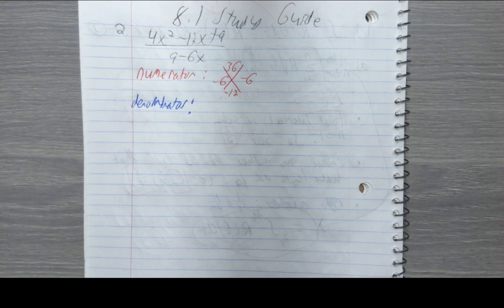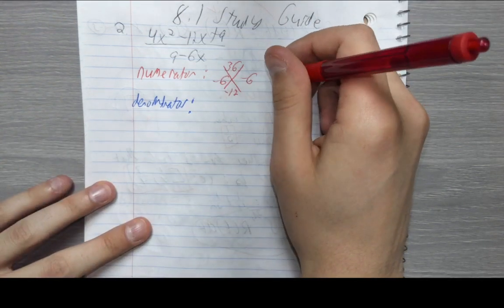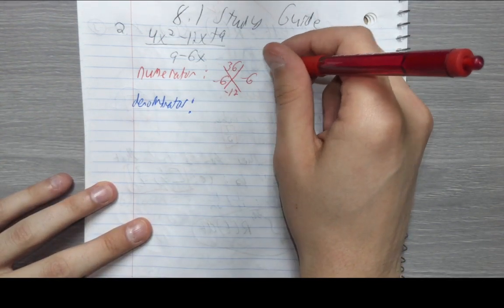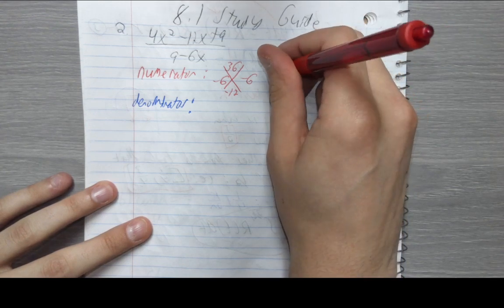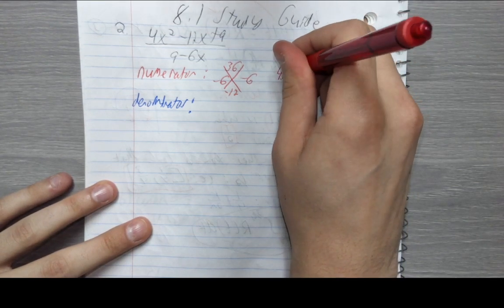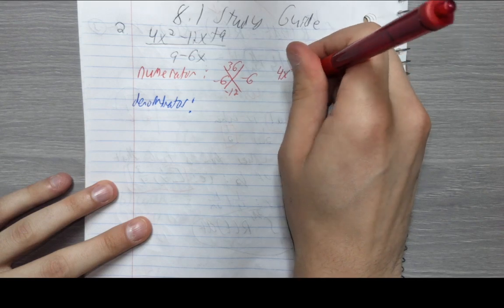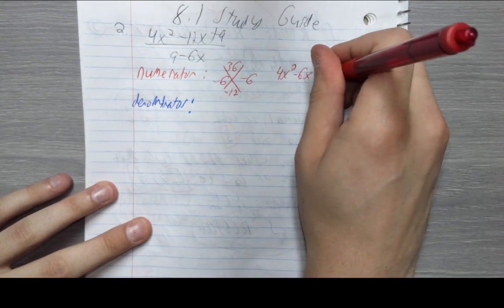I think that's 9 and 4. So those are all the factors of 36. We just have to pick two that add to negative 12. In your head, you kind of go through and try to get that answer. Hopefully we're okay with that. And so what we're left with then is we want to use our grouping: 4x squared minus 6x minus 6x plus 9.